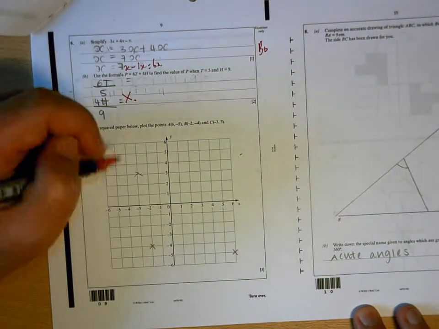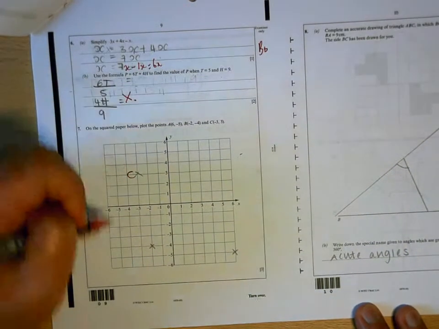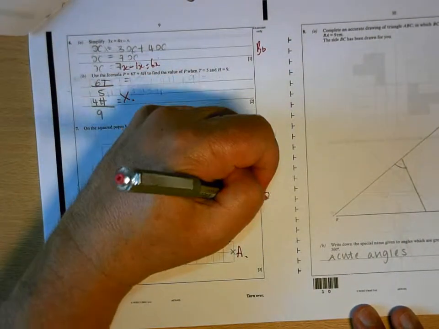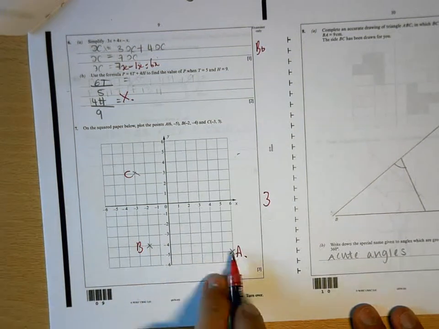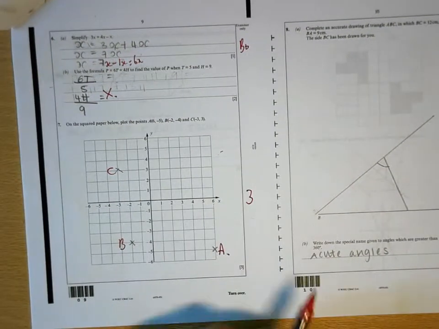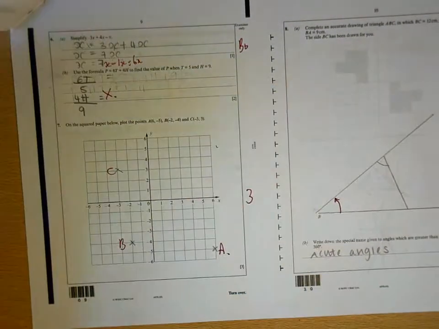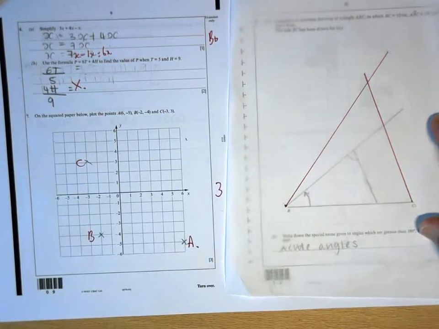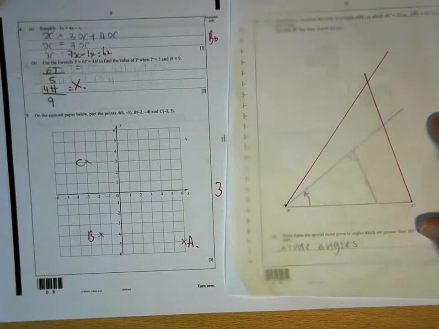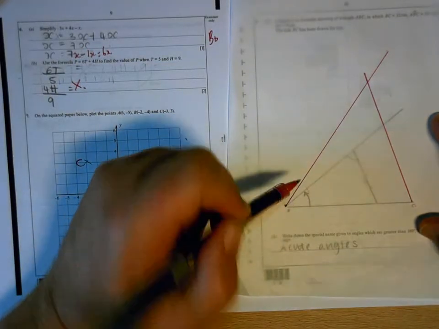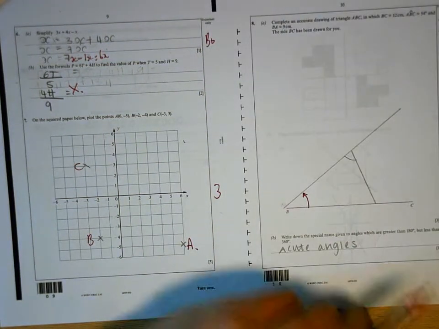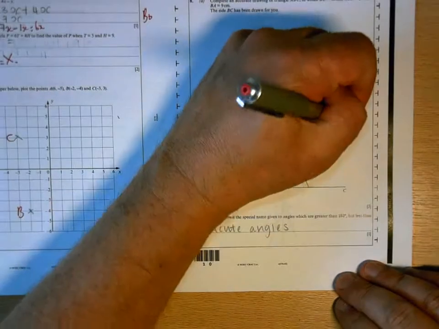With this, you need to be telling me which point is which. So I'll give you the 3 marks, but you should be labeling them as well. This angle needs to be 54 degrees. 54 degrees would send it a lot steeper than it is. So you need to practice how you measure angles. Again, watch how I do that on the video.